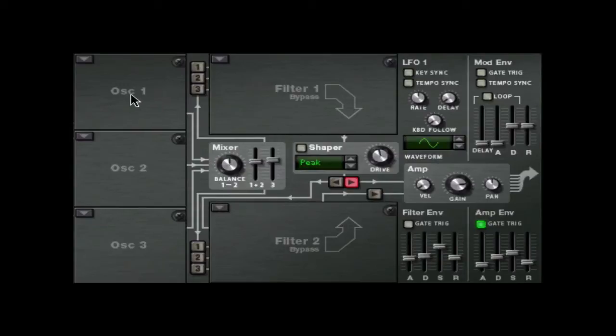We all understand that oscillators are the sound source. This is where everything starts, right here. The signal then flows to the mixer. This mixer here is a mixer for the oscillators. And with this fader here, I can turn the volume up and down for oscillators 1 and 2. And this one is for oscillator 3. And I can adjust the balance between 1 and 2.